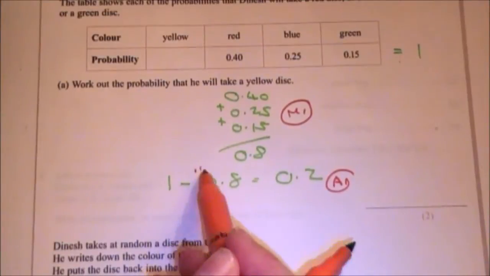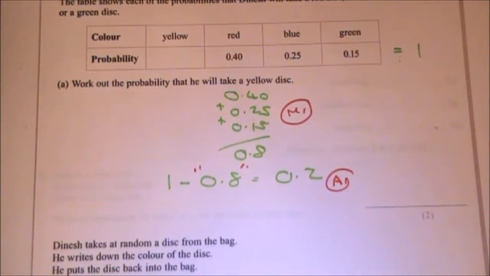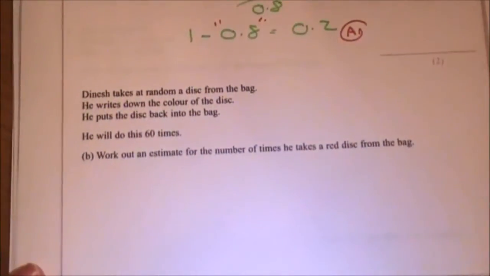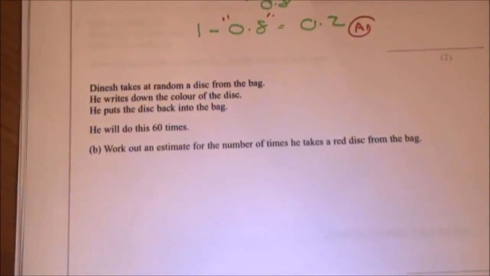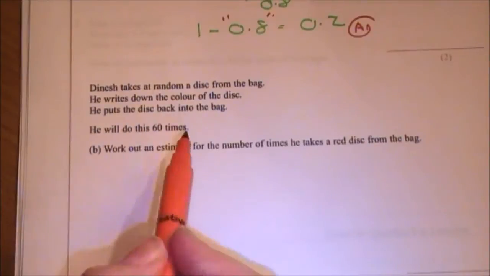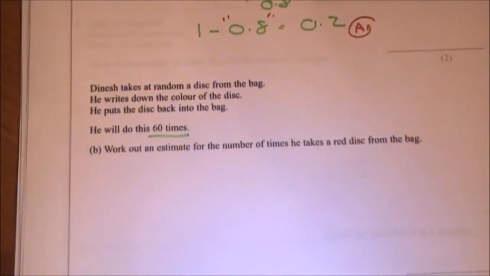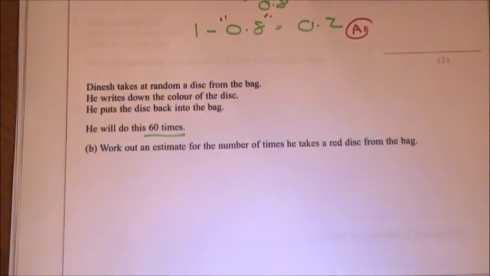You also get a mark if you've shown 1 take away 0.8, because that indicates that you have added the other probabilities up. The second part, Dinesh takes at random a disc from the bag. He writes down the colour of the disc, he puts the disc back into the bag. He will do this 60 times. Work out an estimate for the number of times he takes a red disc from the bag.